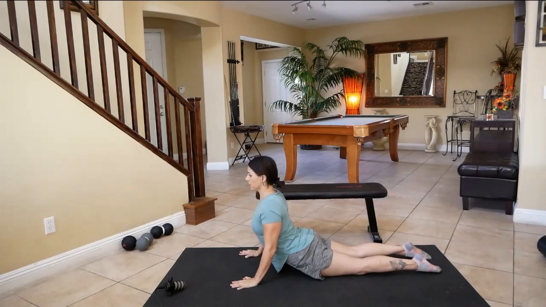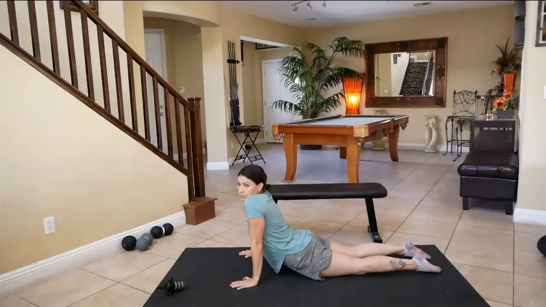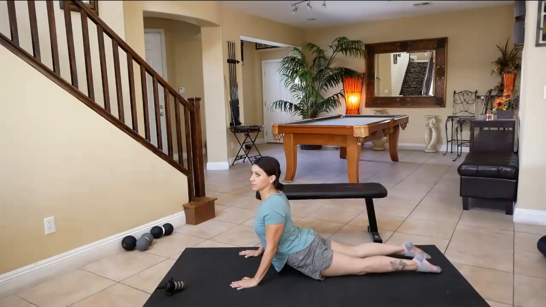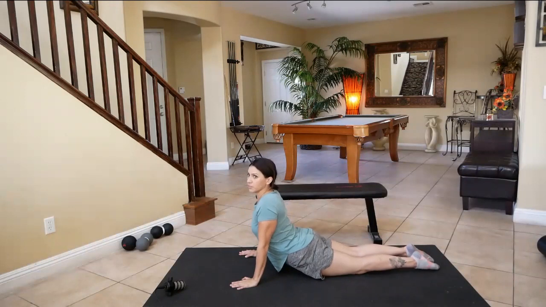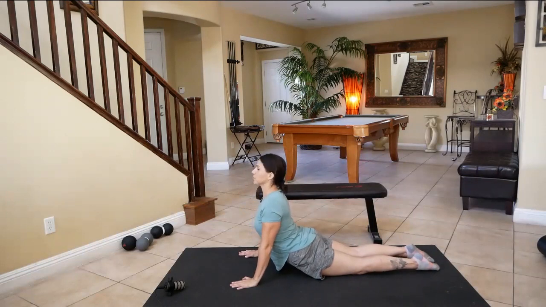Relaxing the shoulders back. And if you feel you need more of a challenge, you can lift that head up towards the ceiling. Keeping those shoulders down, try not to let your shoulders raise into your ears. You want them down and relaxed away from you. My feet are coming apart, but I'm going to try and keep them together. Squeezing the glutes, squeezing the abs, relaxing the shoulders down.